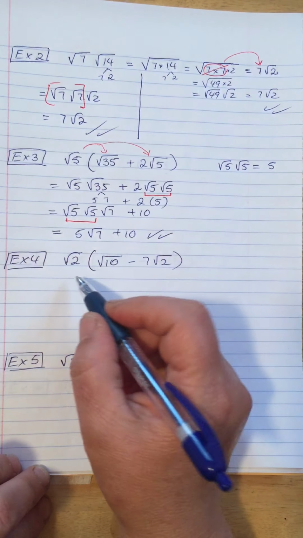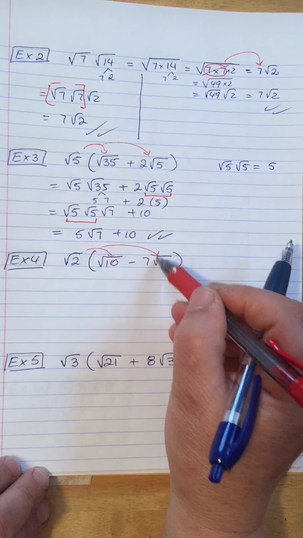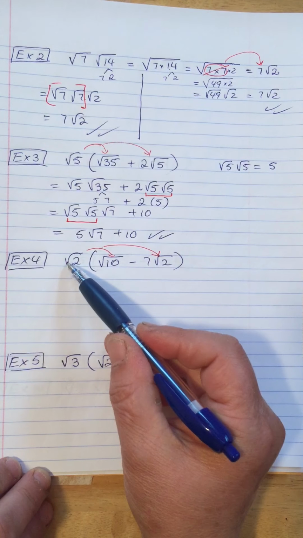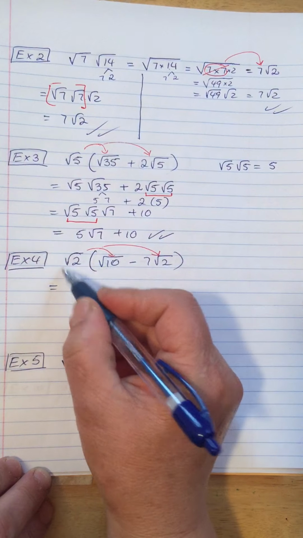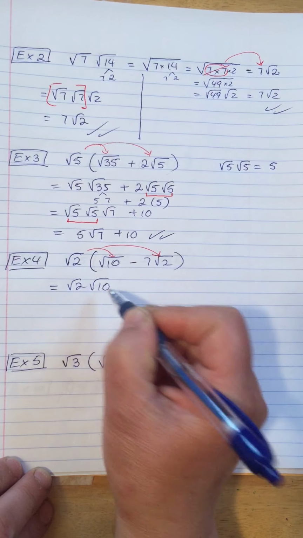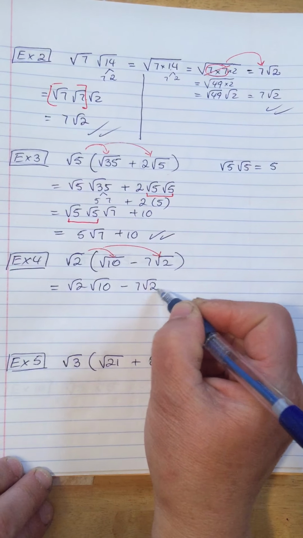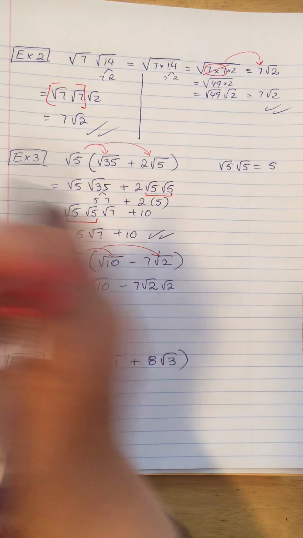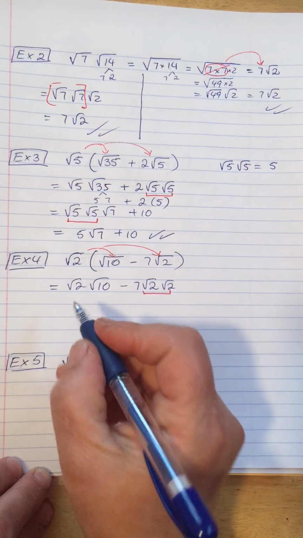Okay, now let's go to example 4. The same, I have to distribute. Be careful, you cannot multiply a number with a square root, okay? Just let me rewrite. So what I have here, I have the square root of 2 times the square root of 10 minus, let me rewrite the second, 7 square root of 2 times the square root of 2. I'm happy to see this. What is this? I'm going later.